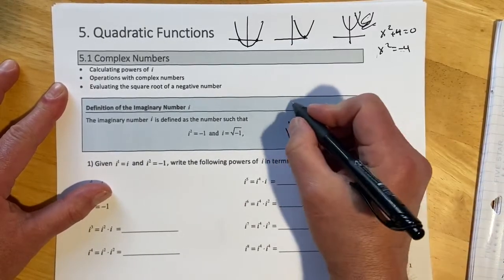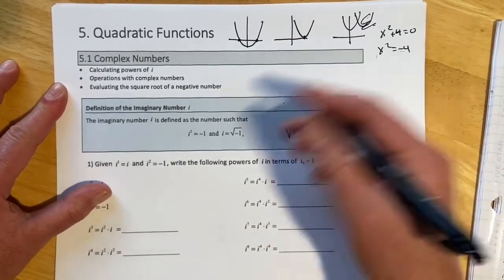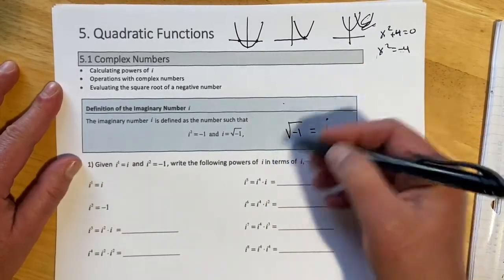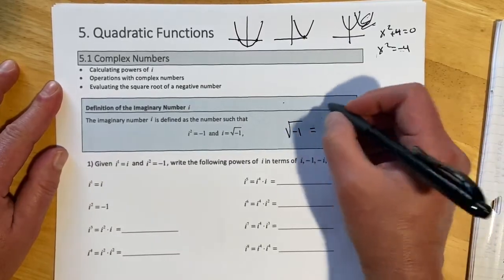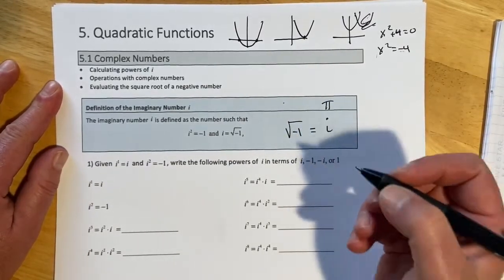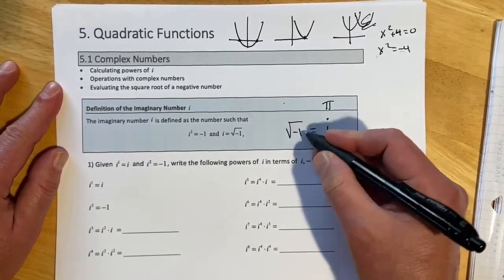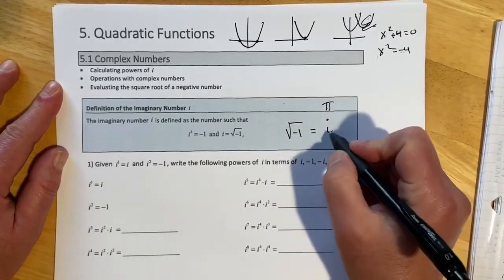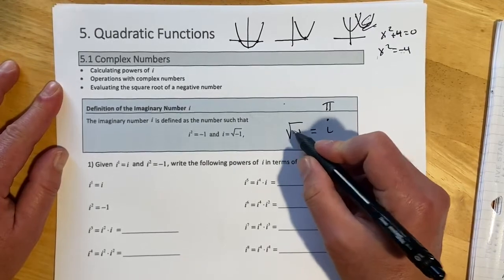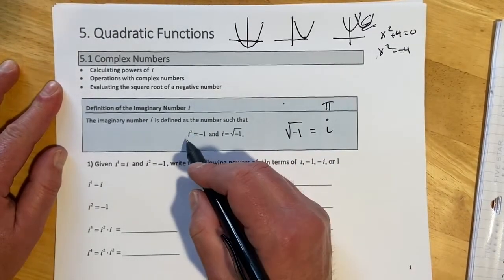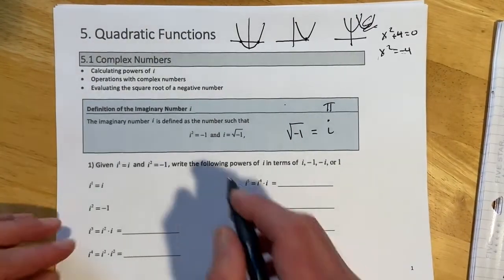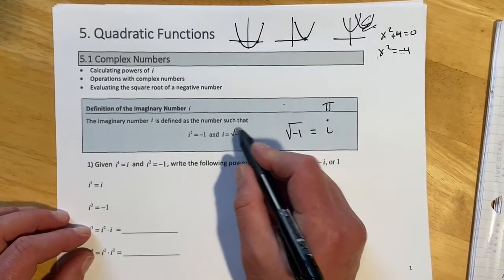Much in the same way when we see 3.14 and so on, that number that is the ratio of the circumference to diameter of a circle, we call that pi because it's convenient. We're calling this i for imaginary unit because it's convenient. And it's easier to write this than it is to write that. And then i squared is defined as -1. So these are our two definitions. i is the square root of -1.